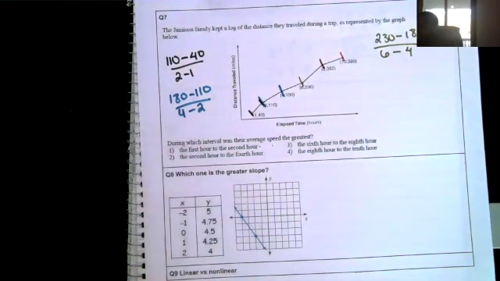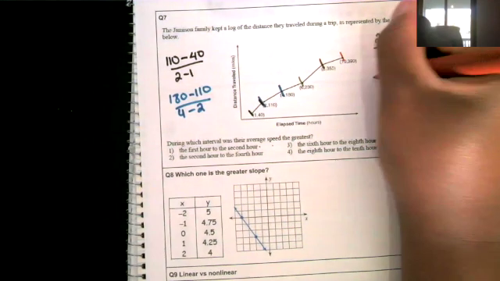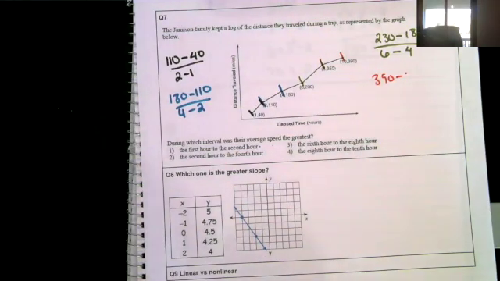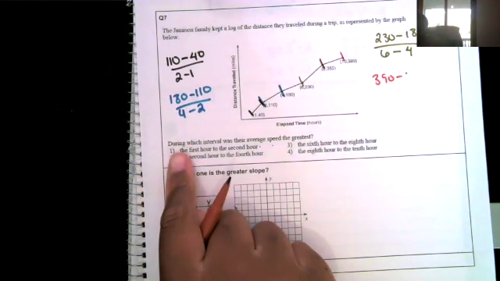Next, we have 230 minus 180 over 6 minus 4. And last, we have 390 minus, oh, did I skip one? That's it.